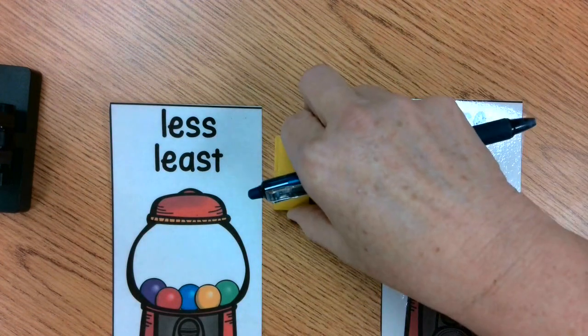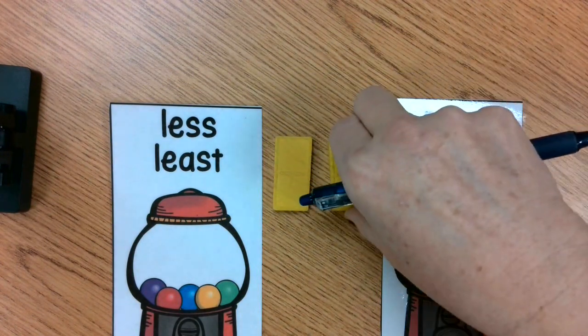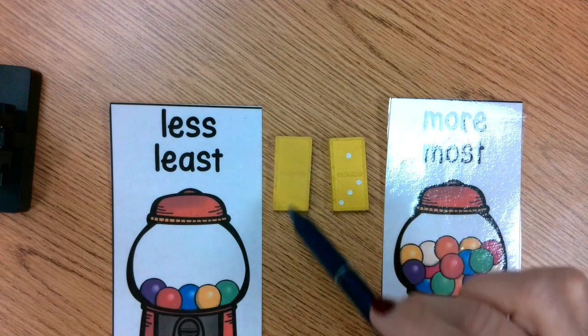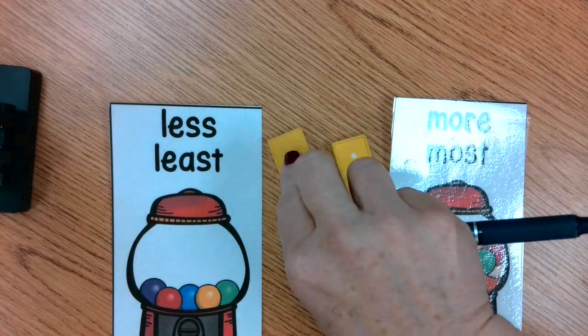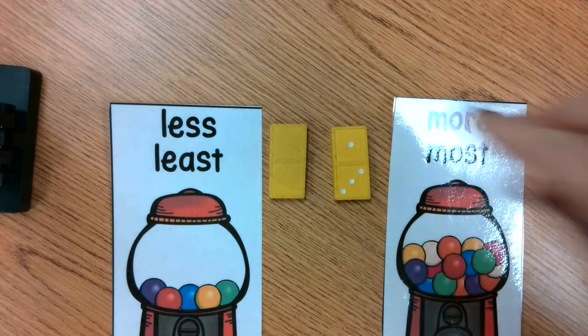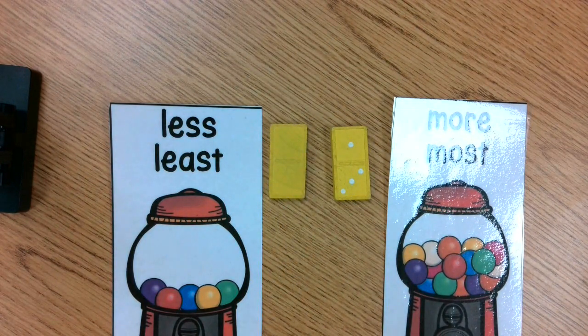Let's see if I can trick you. Okay, how many dots do you see? That's right, there's 0. Let's turn it over and make sure. Yep. So we have the number 0. Well, we already know that 0 is the smallest number that we have that you can see right now.